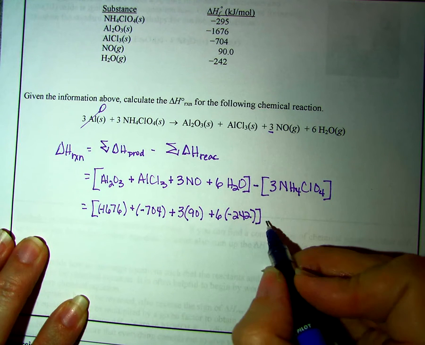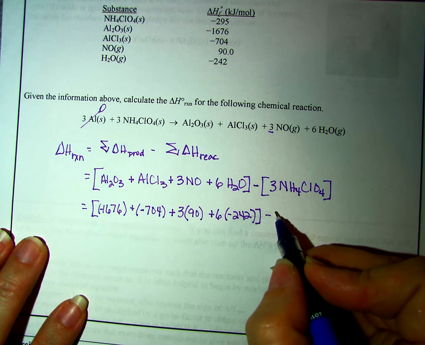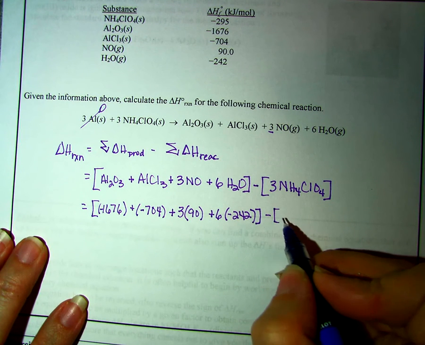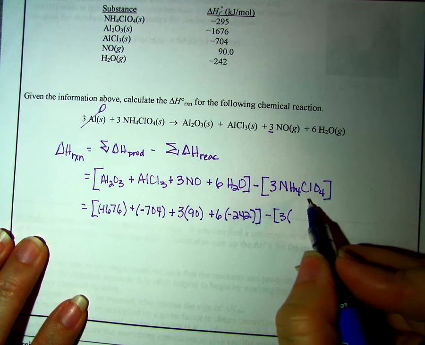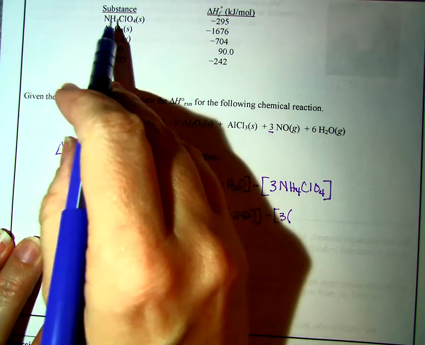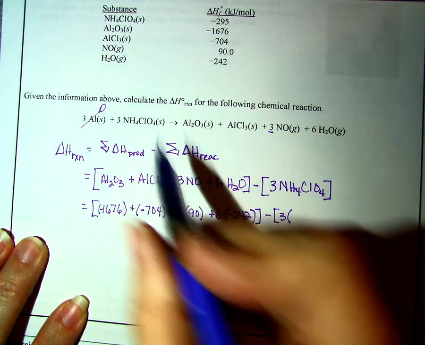So the sum of all that minus 3 times the NH4ClO4, which is this first one, which is negative 295.